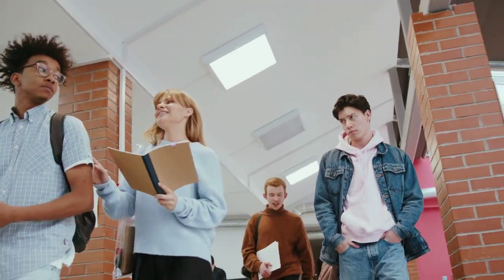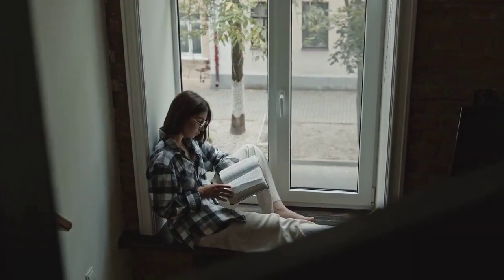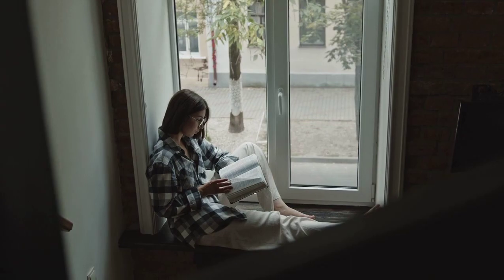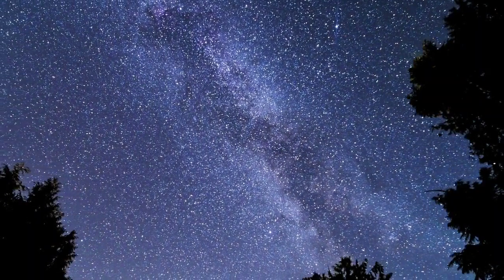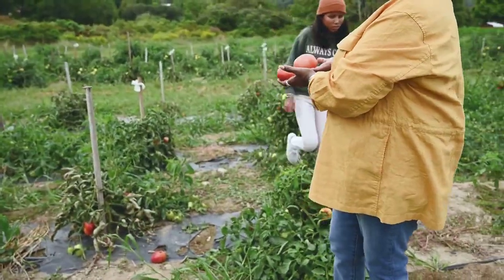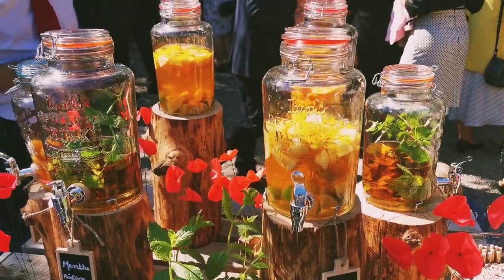Label reading. When shopping for food, it's essential to read labels and look for keywords like whole grain, low sodium, and no added sugars. Be aware of portion sizes and serving sizes too. Label reading = make informed choices.